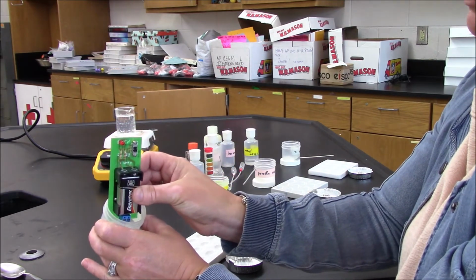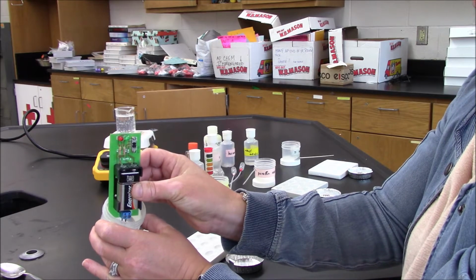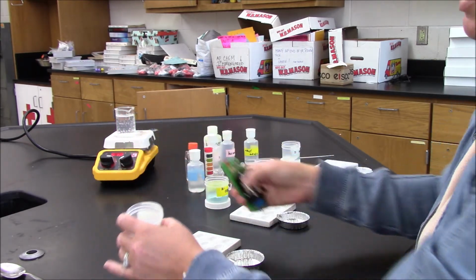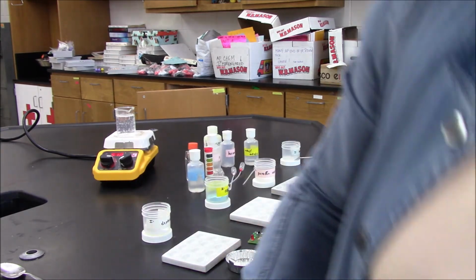I'm going to put this in solid dextrose, and you can see that the lights do not illuminate, which means that as a solid, this substance does not conduct electricity.